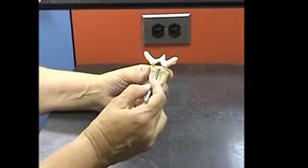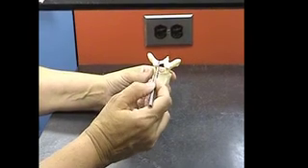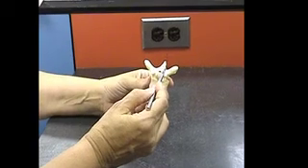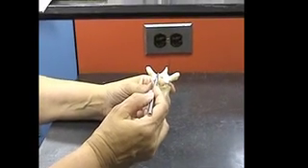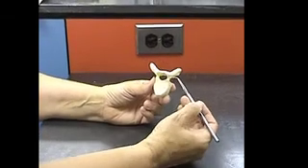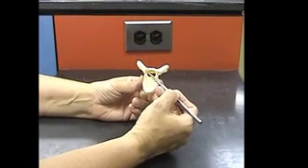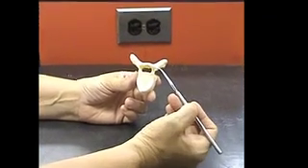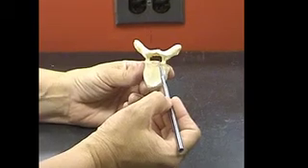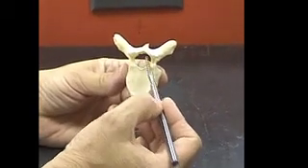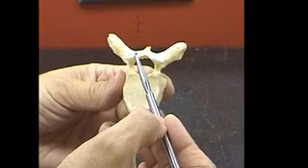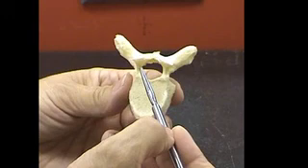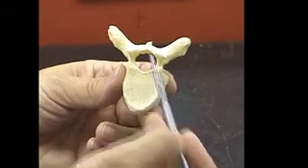If you look at this opening, the hole here, it has kind of a roof over it. This roof is made up of the lamina. Here is one lamina, here is another lamina. This region right here are the pedicles. Here's one pedicle, here's another pedicle. And the arch formed over the vertebral foramen, here's the foramen, and here is the arch, is formed by one pedicle, one lamina, another lamina, another pedicle: the vertebral arch.